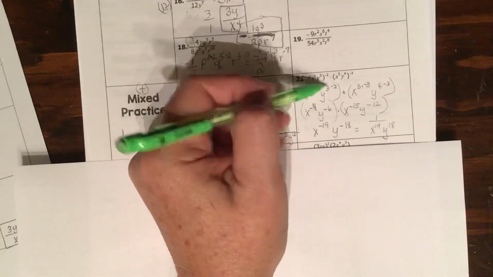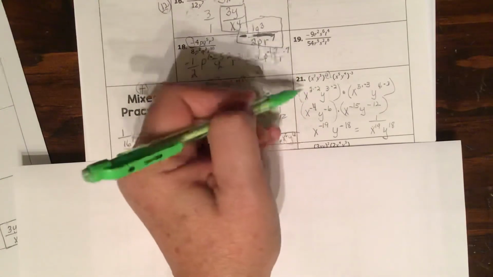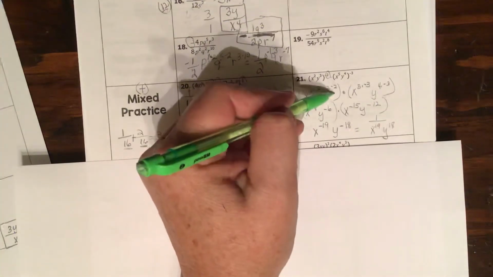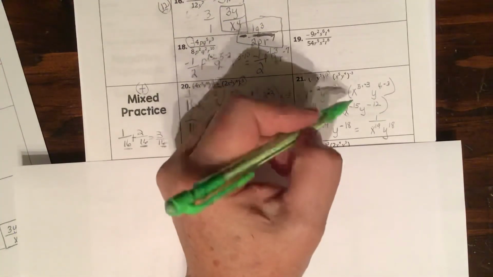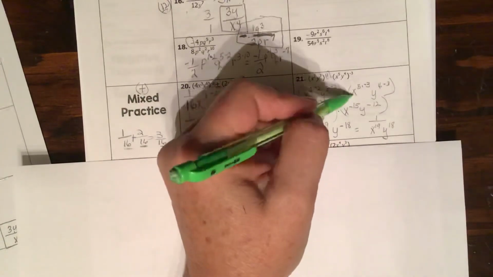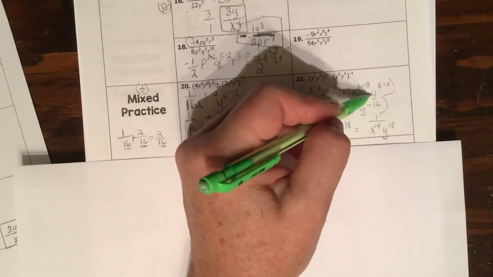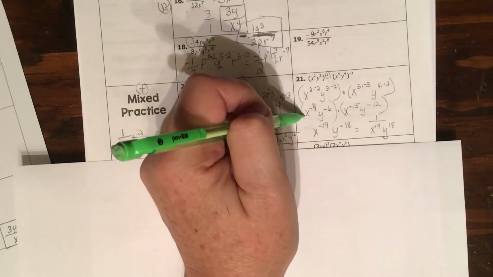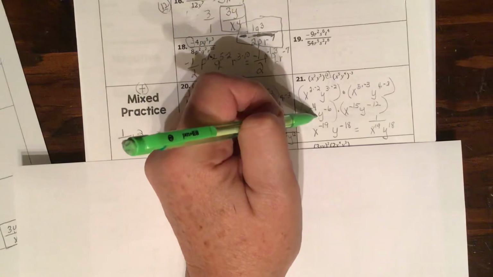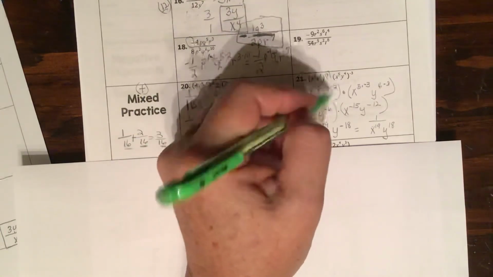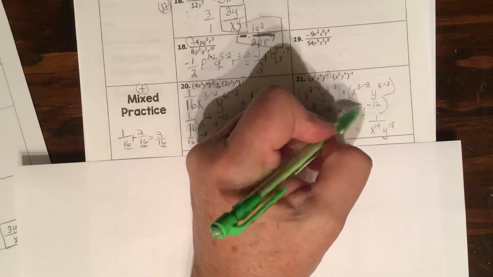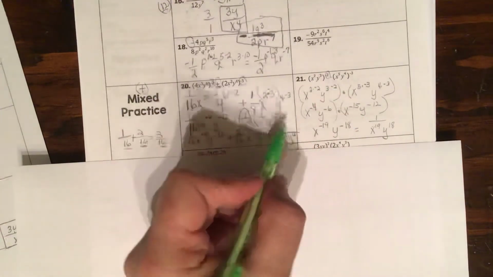Okay, let's look at 21. Same thing. You're going to use the power rule first. X 2 times negative 2, y 3 times negative 2, and x to the 5th times negative 3, y 4 times negative 3, which gives you x to the negative 4, y to the negative 6 times x to the negative 15, because 5 times negative 3, and y to the negative 12.